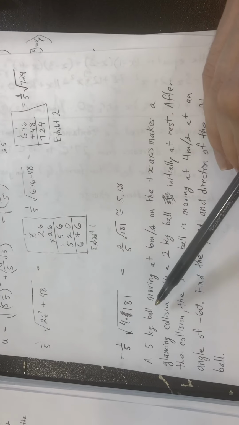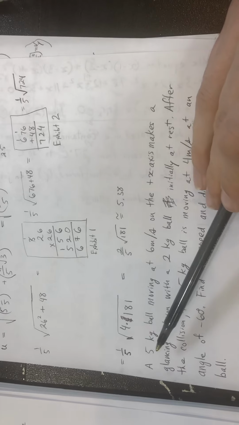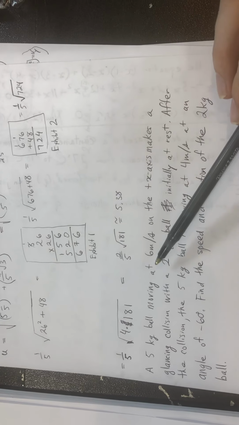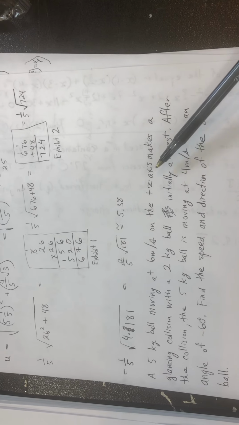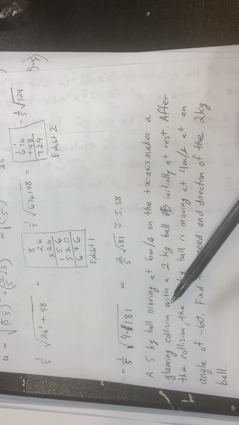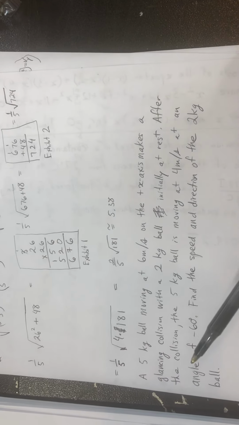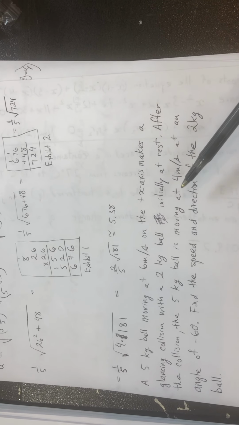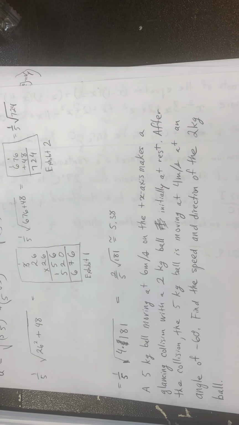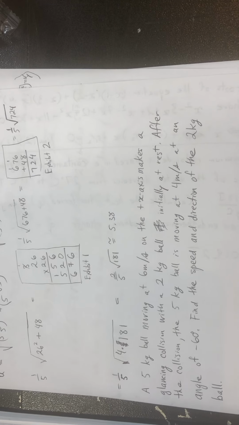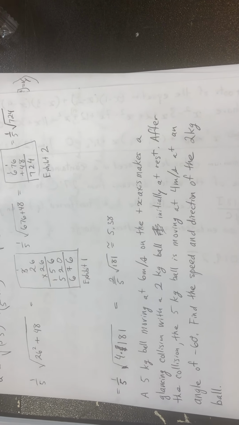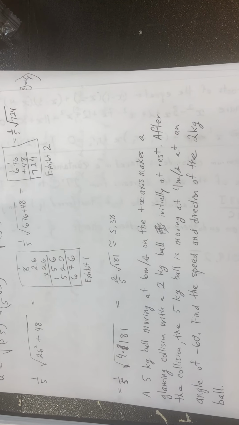A 5 kilogram ball moving at 6 meters per second on the x-axis makes a glancing collision with a 2 kilogram ball initially at rest. After the collision, the 5 kilogram ball is moving at 4 meters per second at an angle of negative 60 degrees. Find the speed and direction of the 2 kilogram ball. Pause the video, try this on your own.